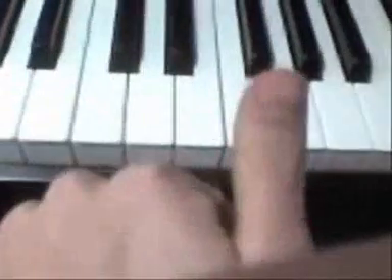So it's the same for the left hand, where the thumb is the number 1, the index is the number 2, the middle is the number 3, the ring finger is the number 4, and the little finger is the 5.